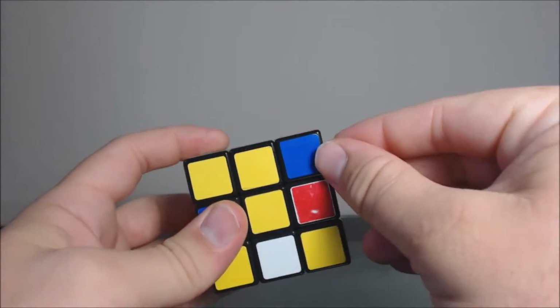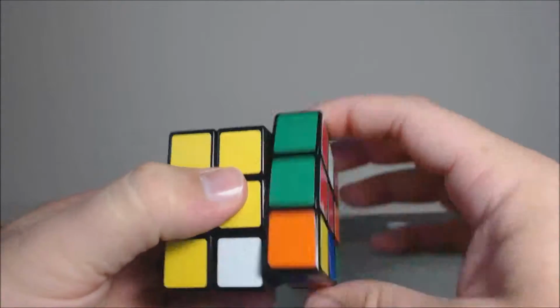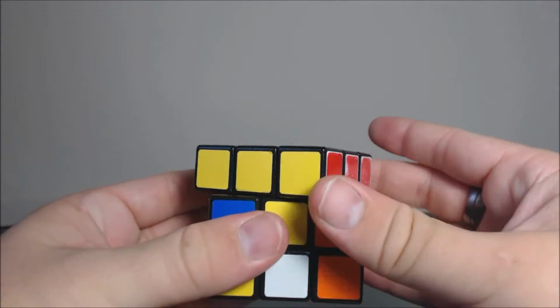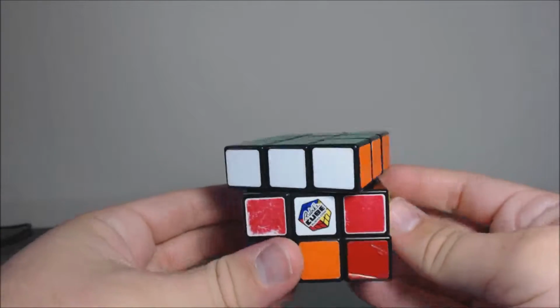Green, yellow, and red. It's below where I want to put it, and in the lower right corner, right inverted, right down. And I have solved my top layer.